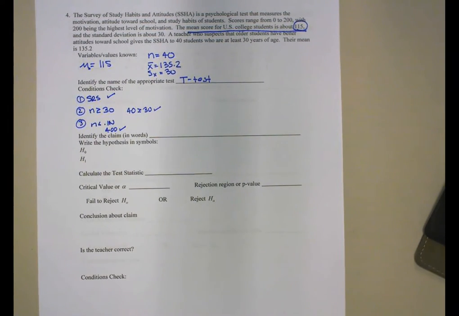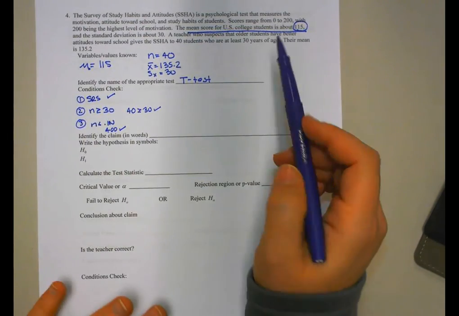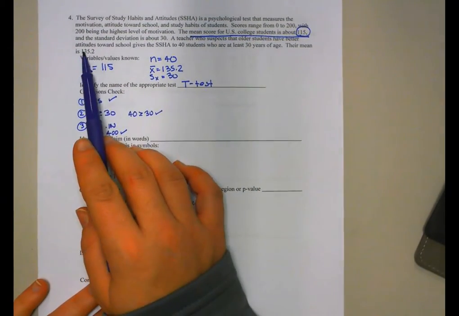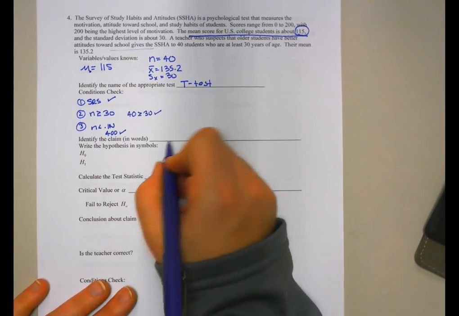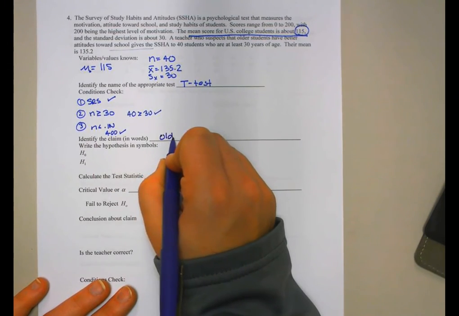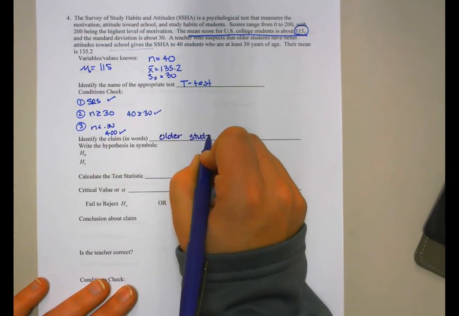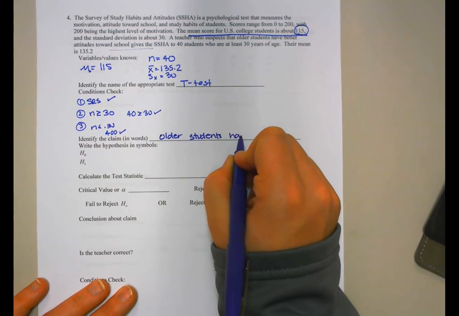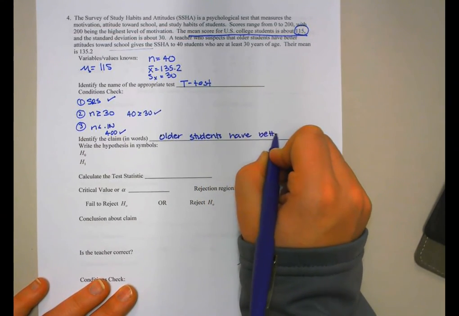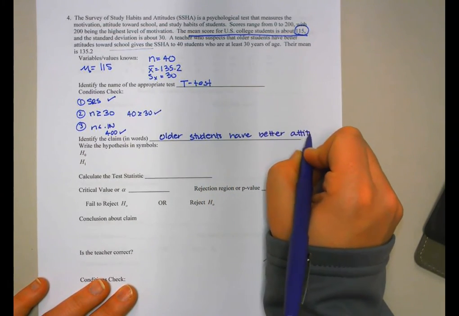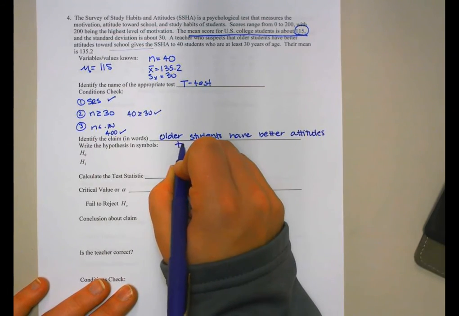So we know that initial value is 115. That initial scoring is 115. But we want to test the claim: older students have better attitudes towards school.